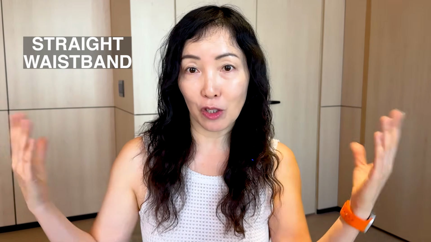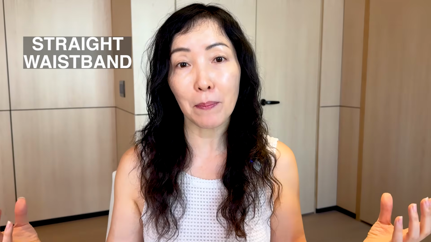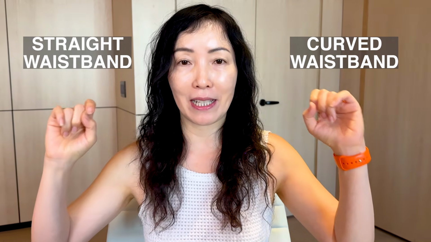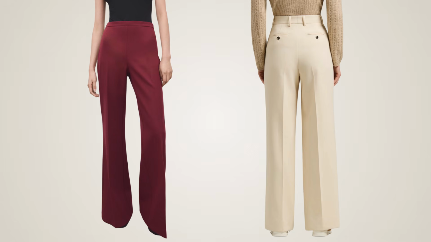Waistbands generally fall into two categories. A straight waistband, which is just a long rectangular shape, and curved waistband. Now, if your pants sit right at the natural waist, the smallest part of the body, a straight waistband works perfectly.